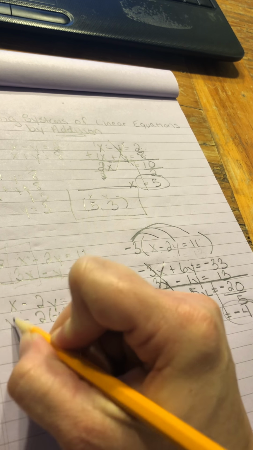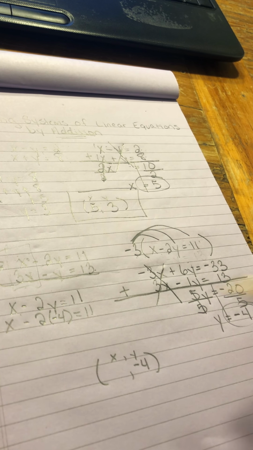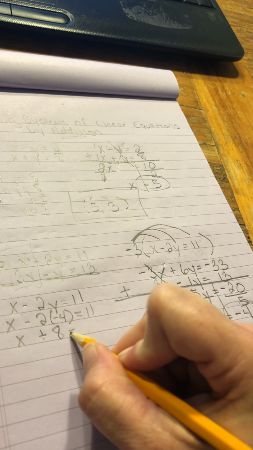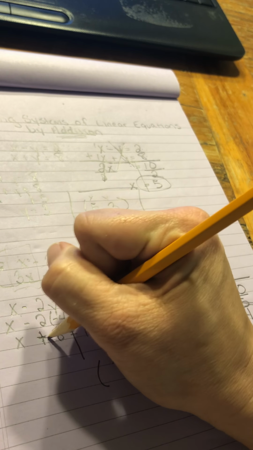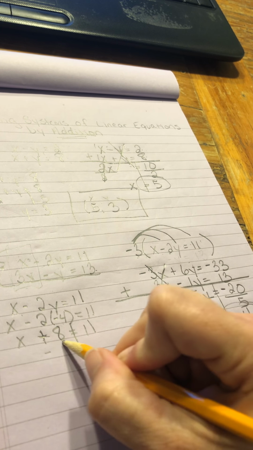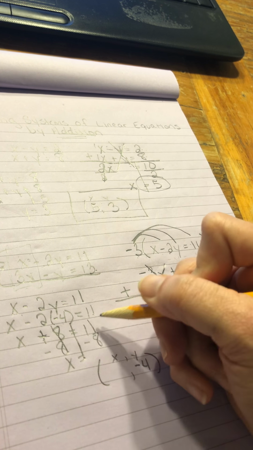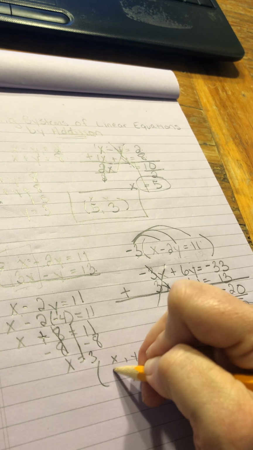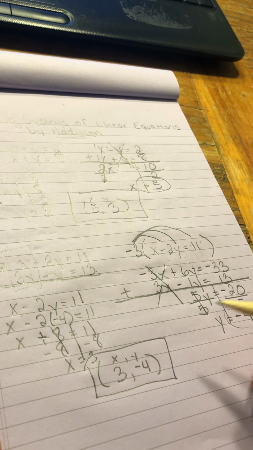All right, and so we have x minus 2y, but instead of y, we have negative 4. So negative times negative is going to make that a positive 8 equals 11. And now we got to solve algebraically. All right, that's a positive 8, so I'm going to subtract 8 to get it on the other side. And then we have x equals 11 minus 8 is 3. So therefore, our point where these two meet is 3, negative 4.